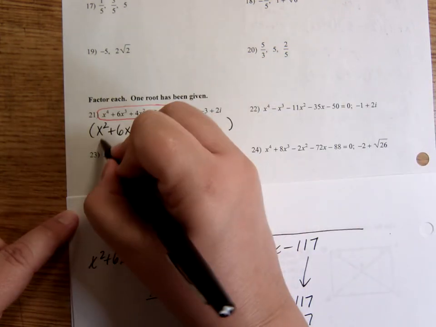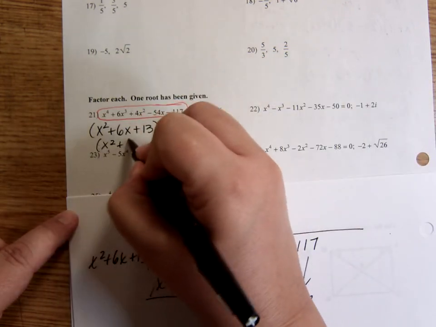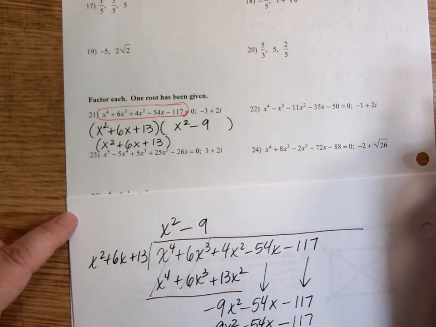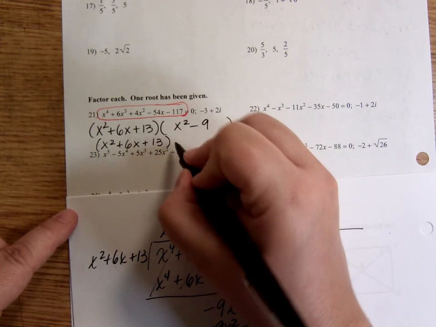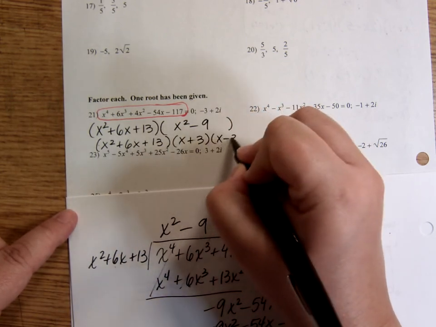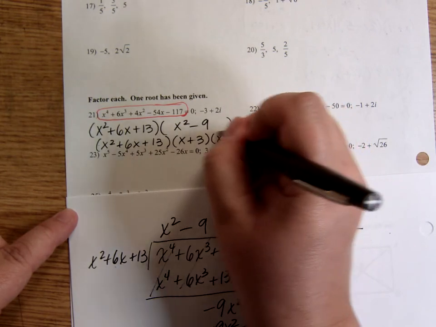This part can't, because there are not two numbers that multiply to 13 and add to 6. But this is the difference of two squares. So x plus 3, x minus 3, and that is my answer.